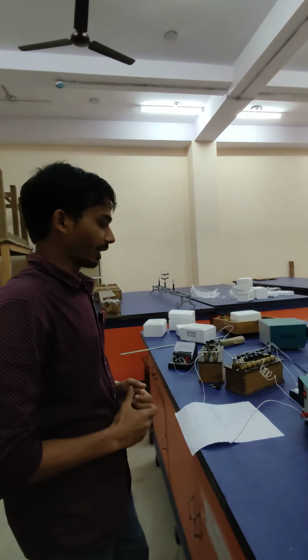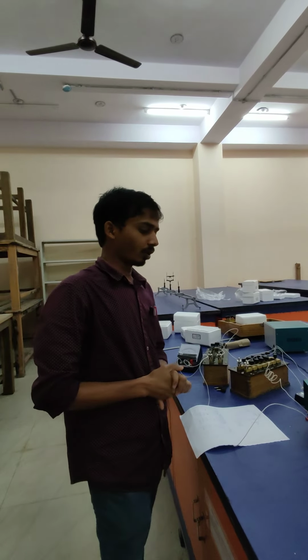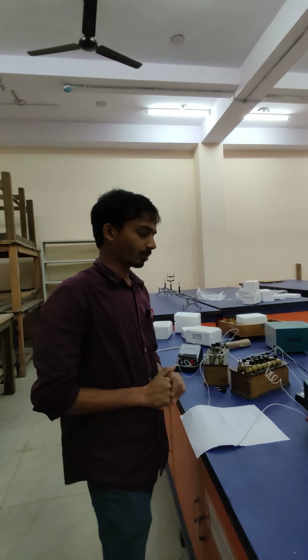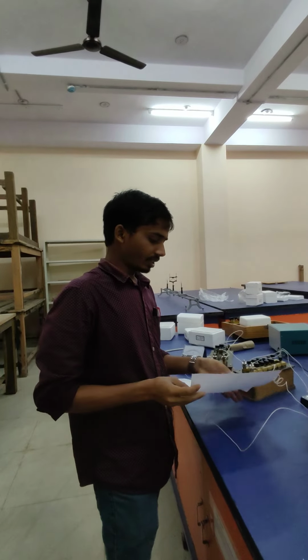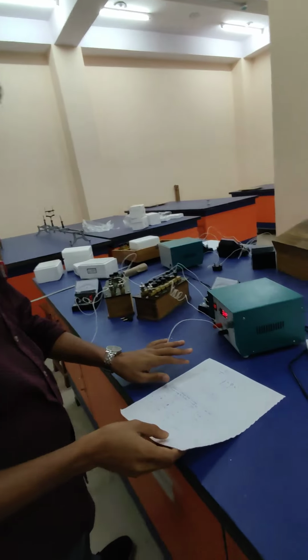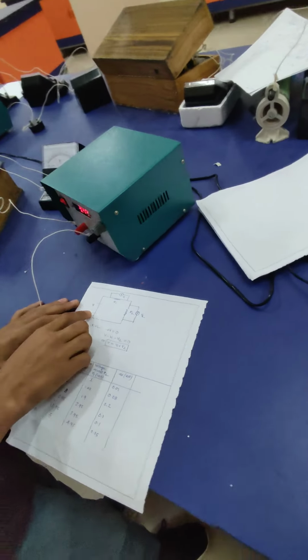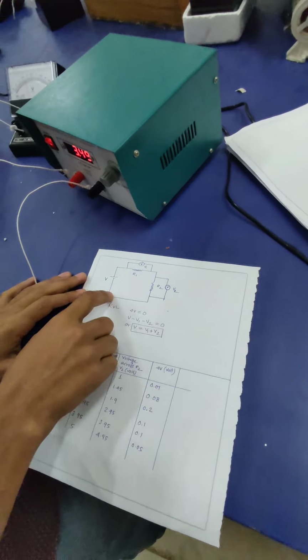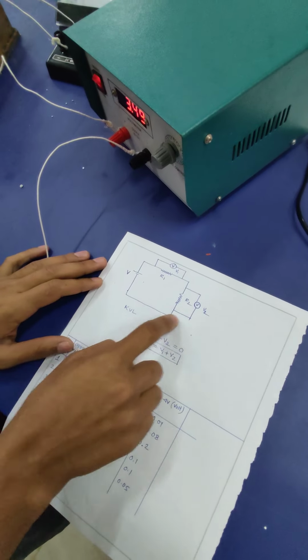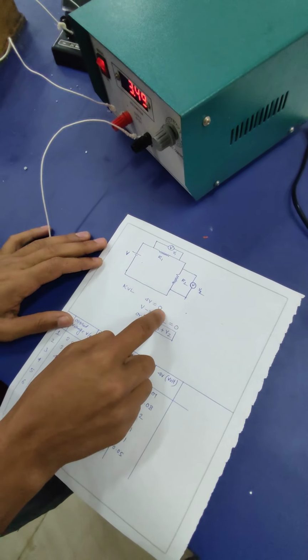In this experiment we will demonstrate Kirchhoff's voltage law. It is the verification of Kirchhoff's voltage law. So what does Kirchhoff's voltage law say? It says that for a particular loop, the total voltage is 0. So the summation of delta V is equal to 0.